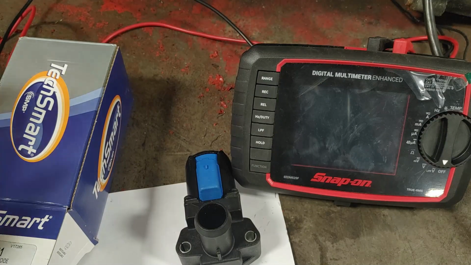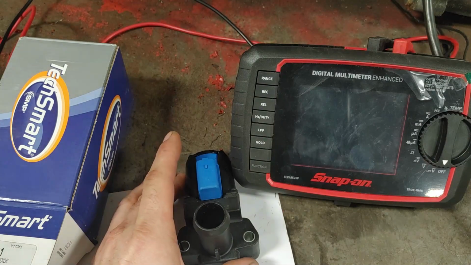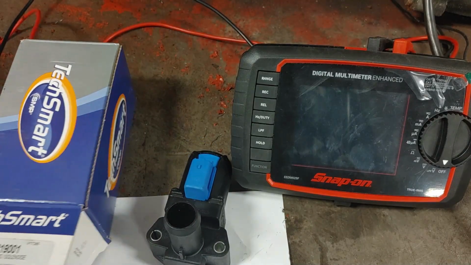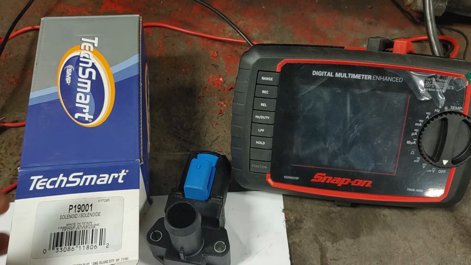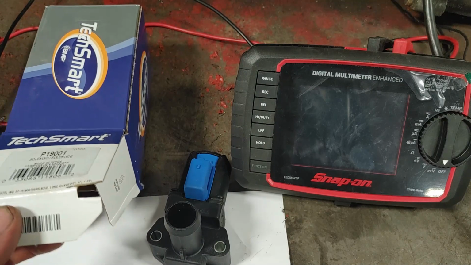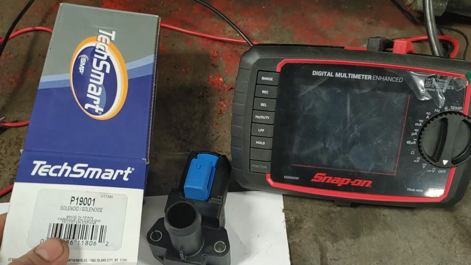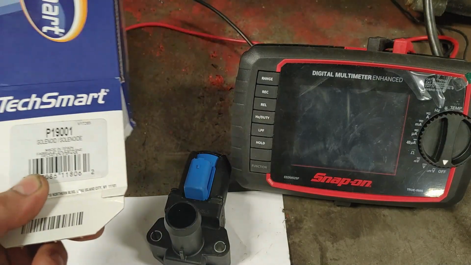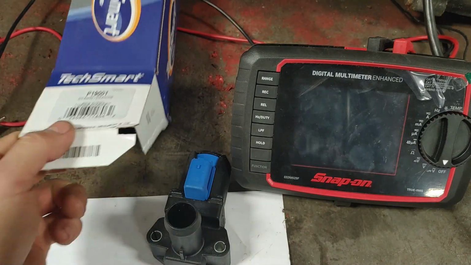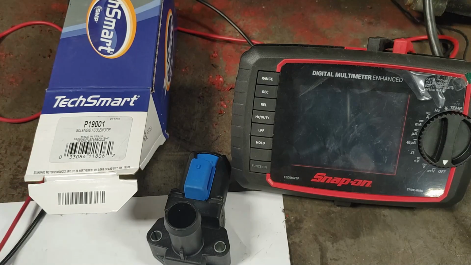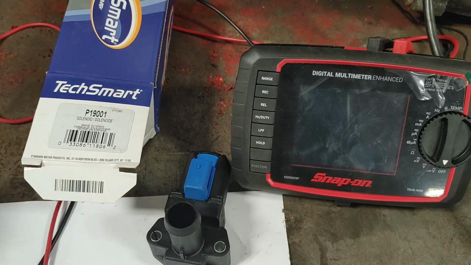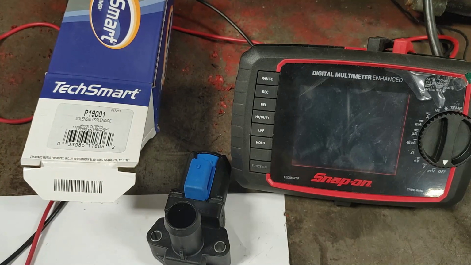Alright guys, so I got the new valve in for the Ford Escape. This one is not direct from Ford. It's actually from TechSmart. The part number is right here if you guys want to go look at it. If I'm not mistaken, it's about half the price of what the Ford OEM valve is. So for a valve that fails as often as it does, maybe the aftermarket one will last longer.